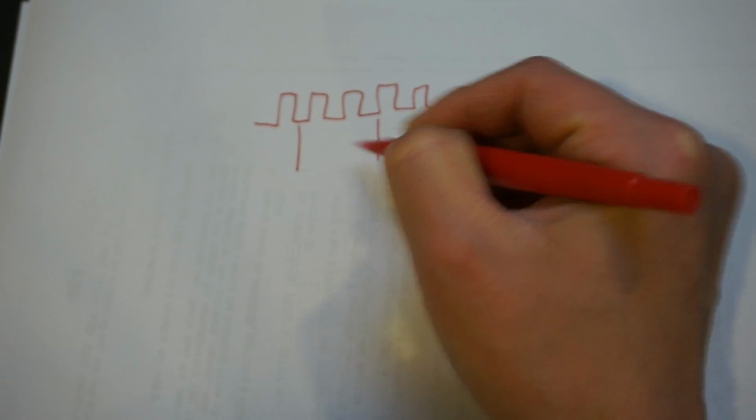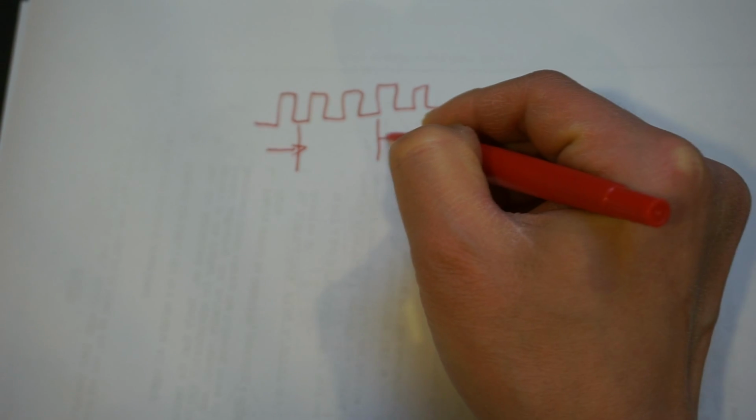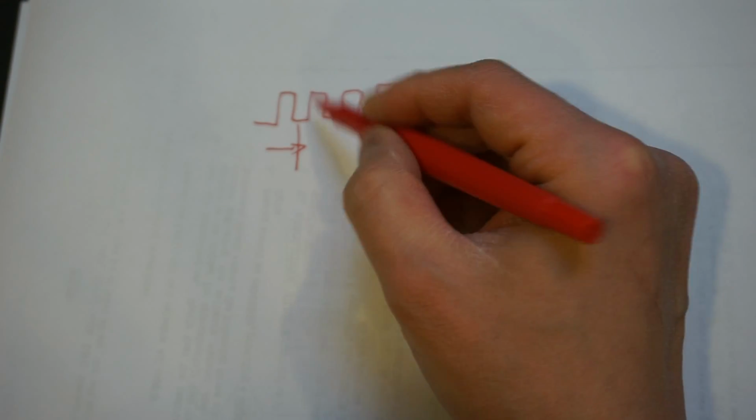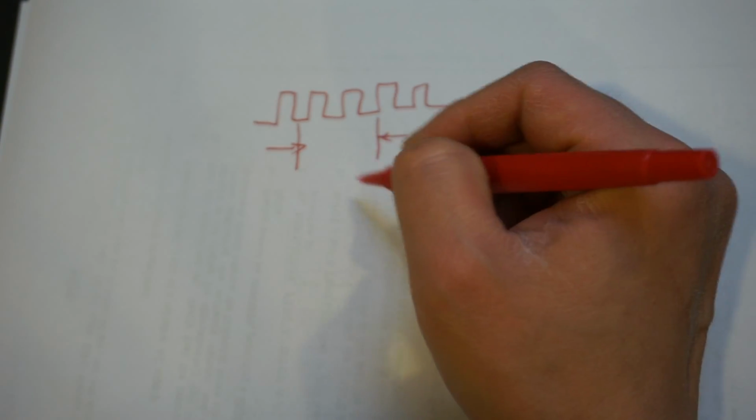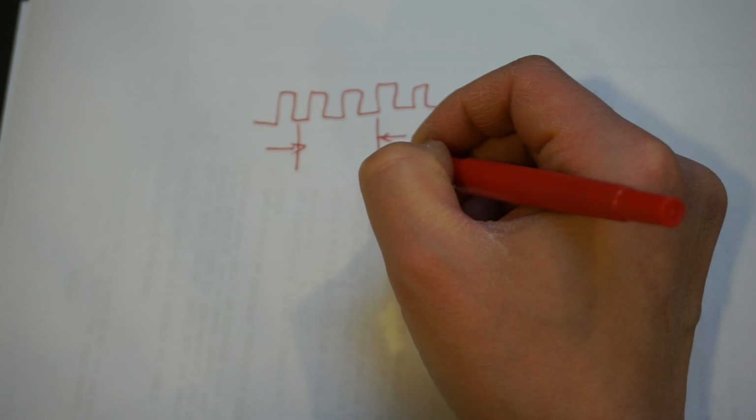let's just say 1 second. And here is my gate. So I start counting and I stop counting. So I count how many pulses there are for this given duration. And in this case I have 2. So now the frequency would be 2 Hertz if the gate duration is 1 second.